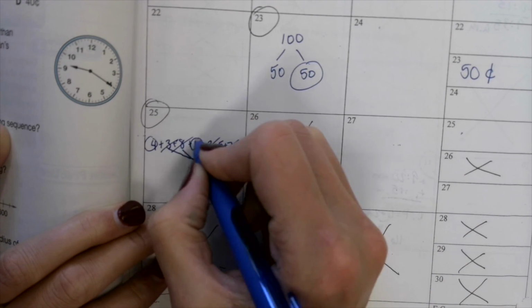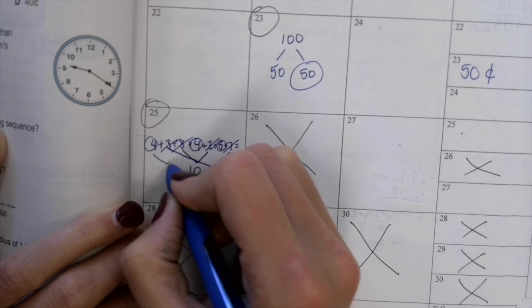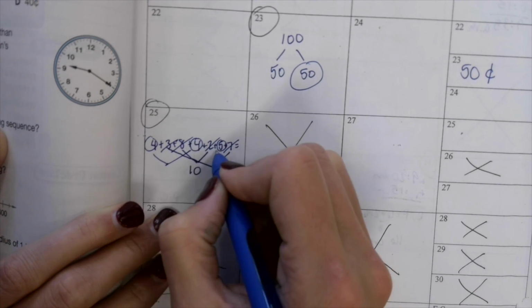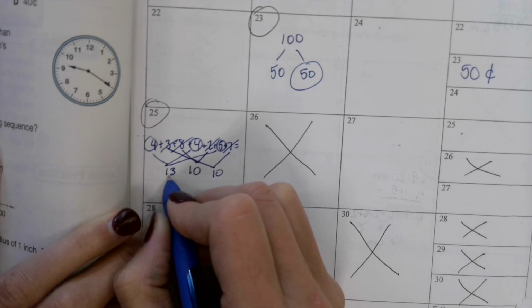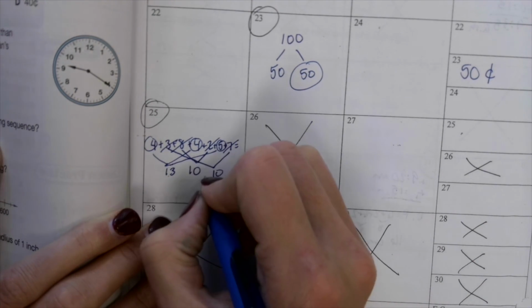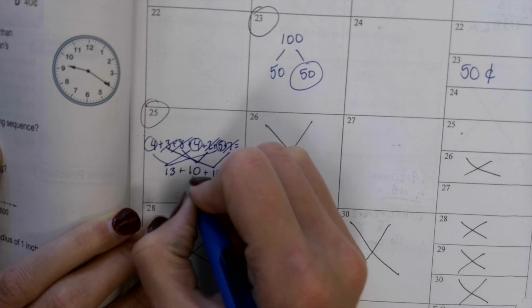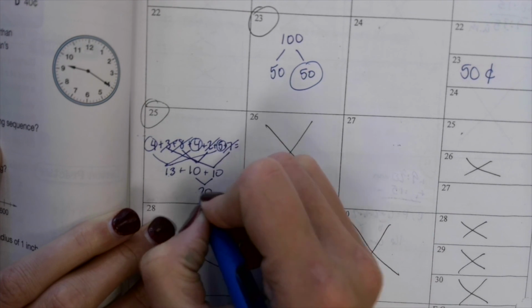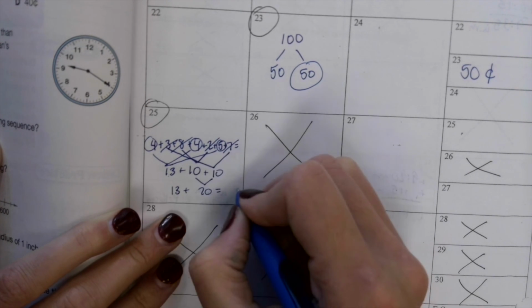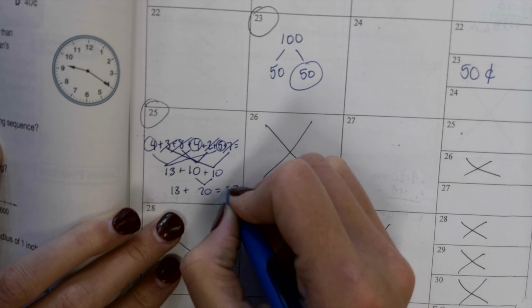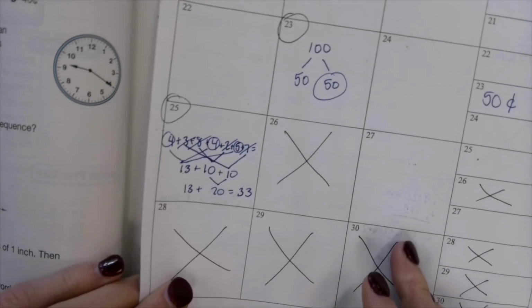So I've got 4, 4, and 5 left. 4 plus 4 is 8, plus 5 more is 13. So now I've got 13 plus 10 plus 10. Well, 10 plus 10 is 20. What's 13 plus 20? Well, 0 plus 3 is 3. 1 plus 2 is 3, so I get 33.